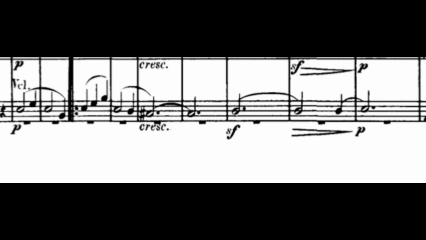Now, since everything is pretty much more or less the same, I'm not going to really mention much about that stuff. However, I will point out this. You remember that C sharp that we got at the very beginning of the exposition section that kind of took us for a ride for a small sec after we heard the first theme?